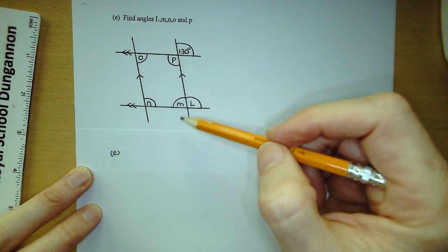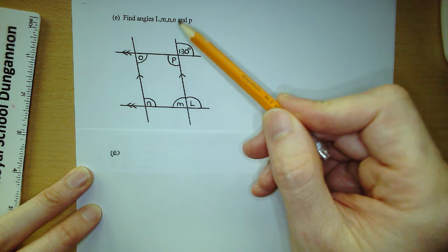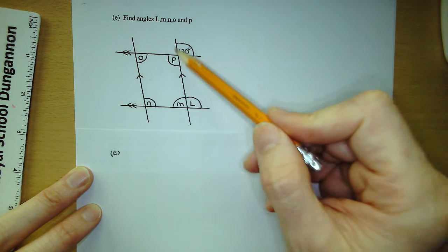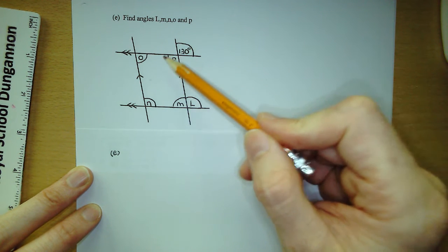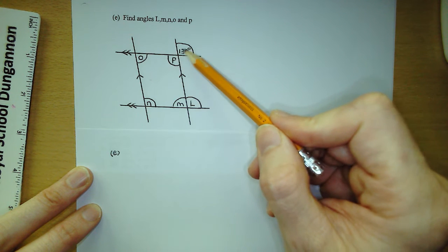Example E, we're given an angle diagram and we want to find angles L, M, N, O and P. We're only given one angle of 130, so that's a good place to start, and immediately we can work out P because P and 130 are vertically opposite.